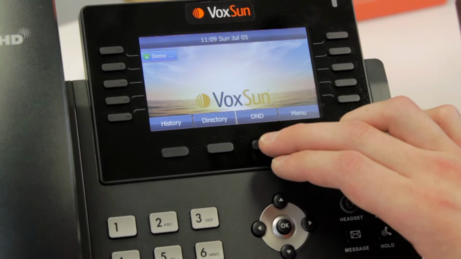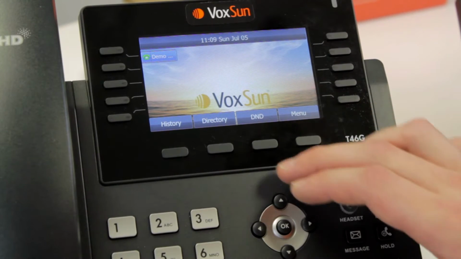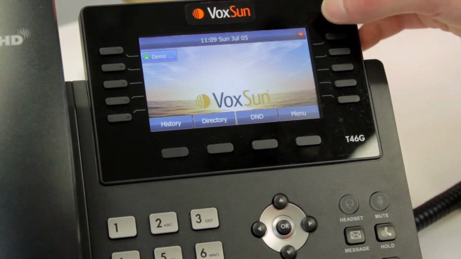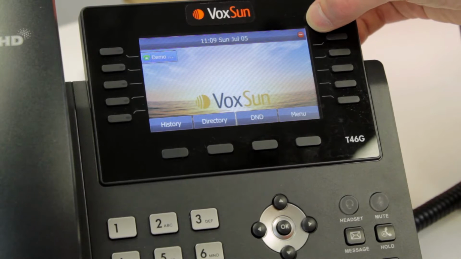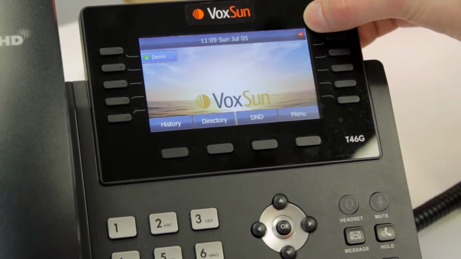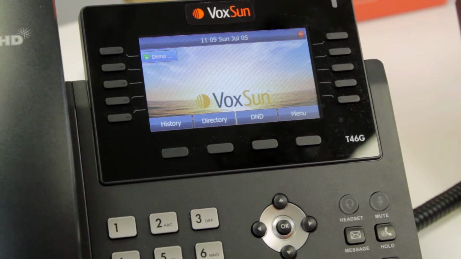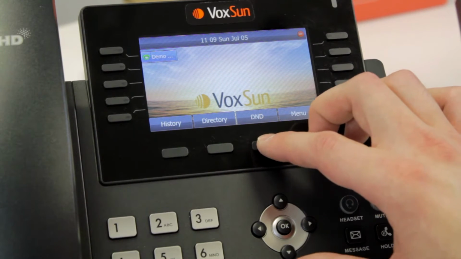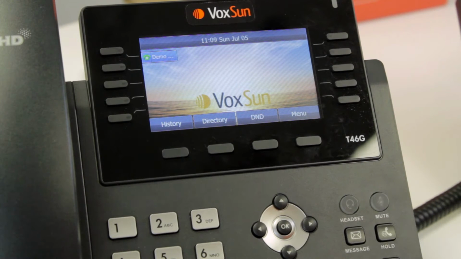The third button is the DND button, which stands for Do Not Disturb. When we activate this function, there's a little icon that appears on the top right of the screen, and this means that all phone calls that are received on the phone won't make the phone ring and will go directly to our voicemail. So we can deactivate this by clicking on DND again. DND is a useful function, for example, if you're in a meeting or you absolutely can't be disturbed. So this way, all your calls go to your voicemail.